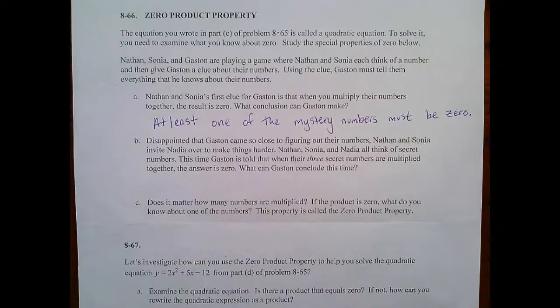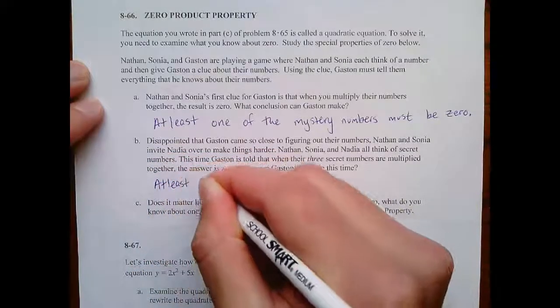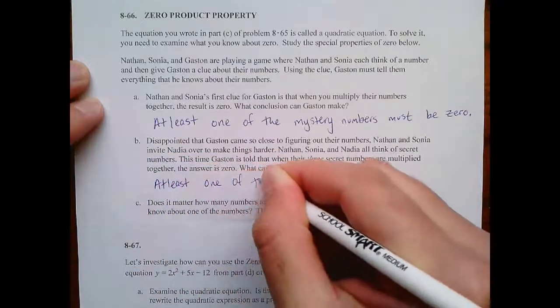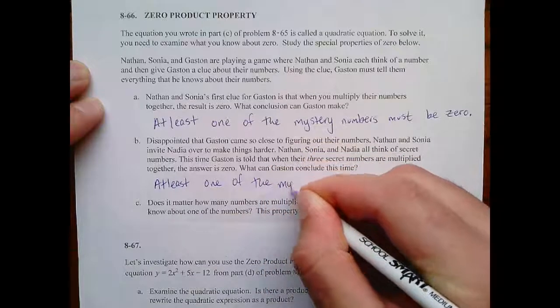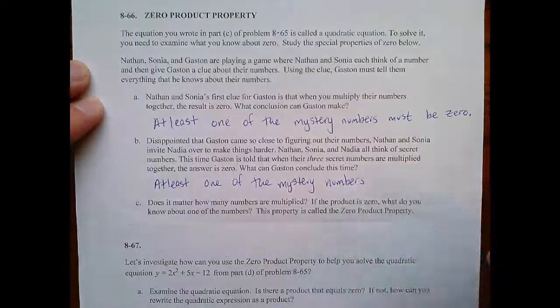So very similar to part A, but now instead of two mystery numbers, there are three mystery numbers that multiply to 0. Well, if three mystery numbers multiply to 0, what conclusion can Gaston make? Well, at least one of the mystery numbers must be 0.